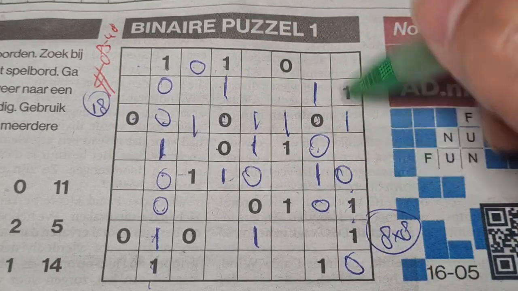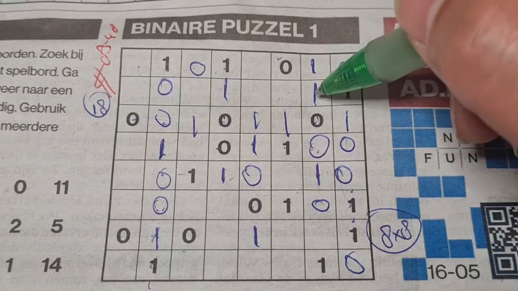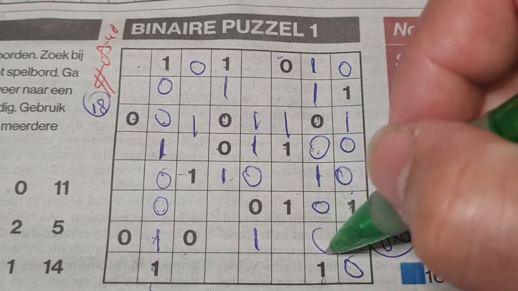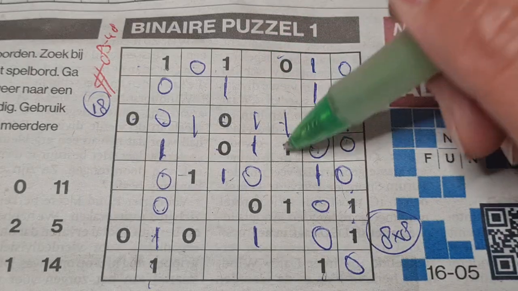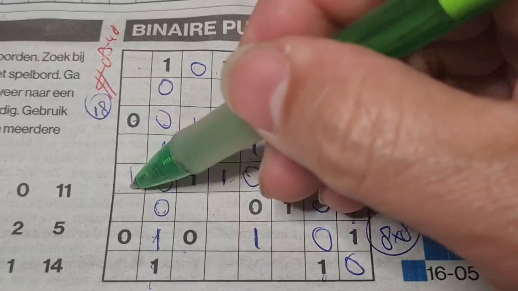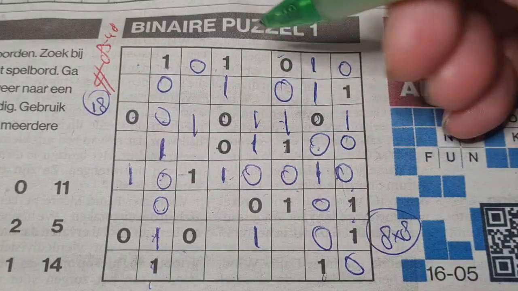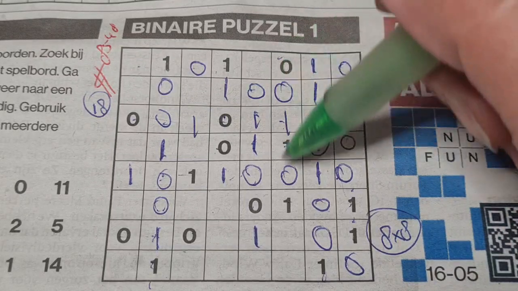4 ones we have here in the last column, so the rest are O's. Between the O's comes a 1. 4 ones we have here, so the rest are O's. Double 1, here no, there no. 4 O's we have here, so the rest are 1s. And double 1, here no, there no.